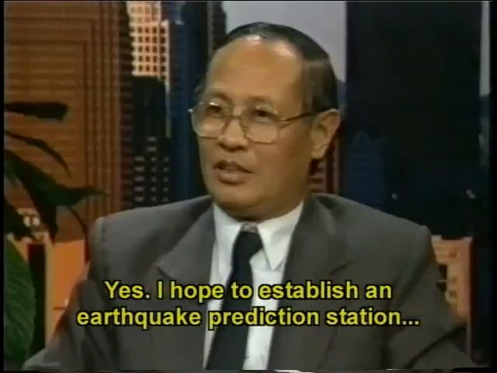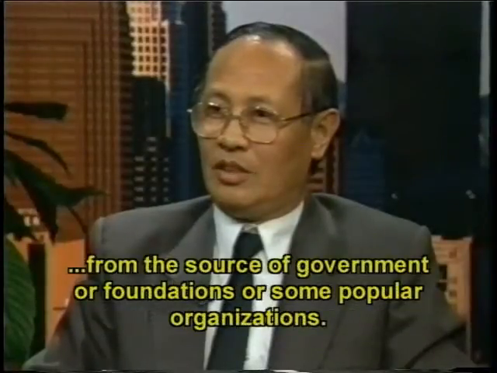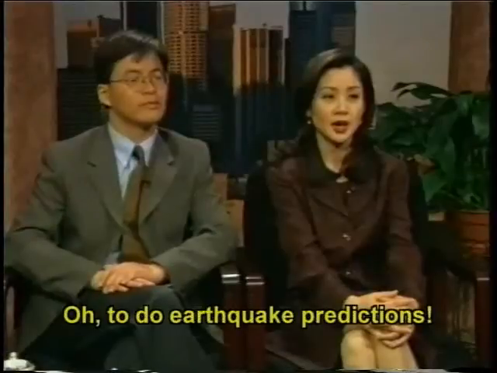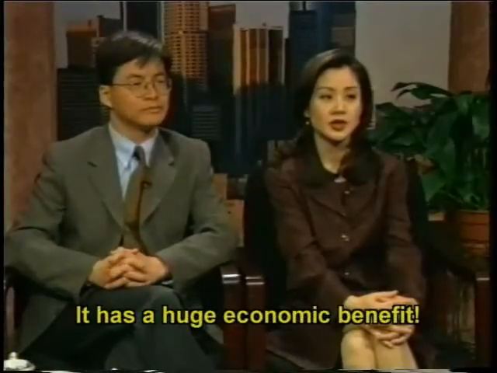Yes, I hope to establish an earthquake prediction station from the support of government or foundations or some popular organizations. Oh, to do earthquake predictions. It also has a huge economic benefit.